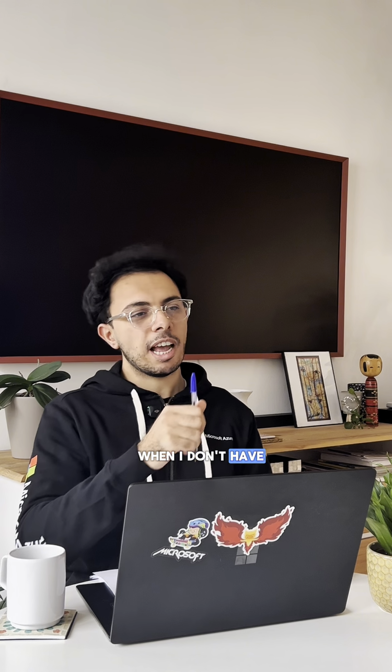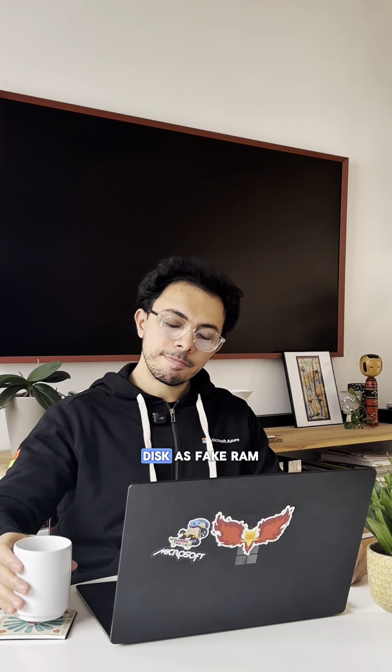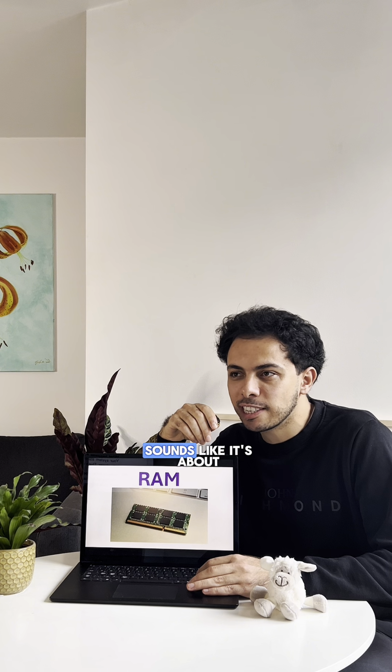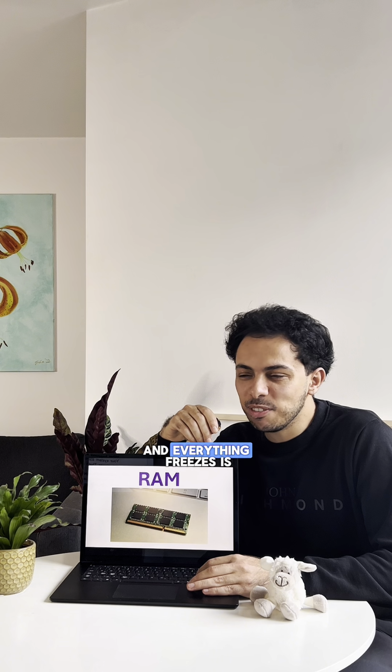What happens when I don't have enough RAM? Your system starts using disk as fake RAM, called swap or virtual memory, and disks are way slower. That's when your laptop sounds like it's about to take off and everything freezes.